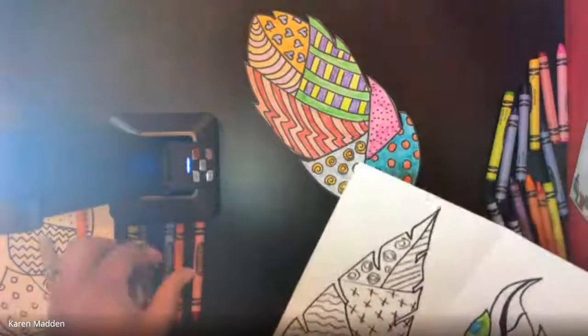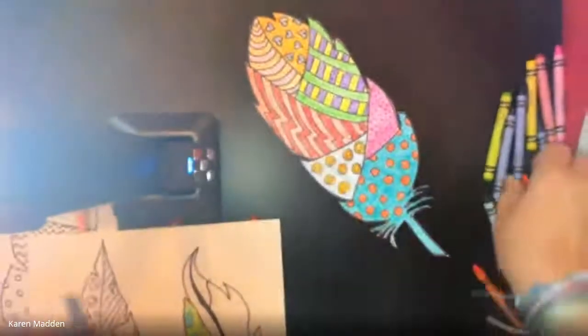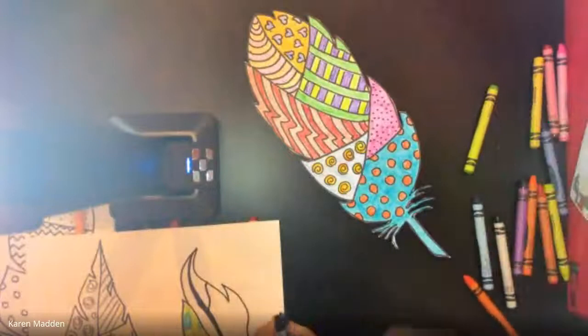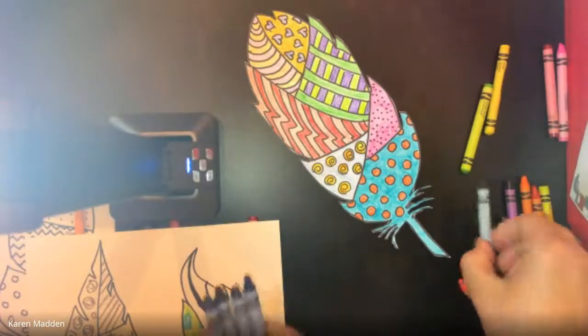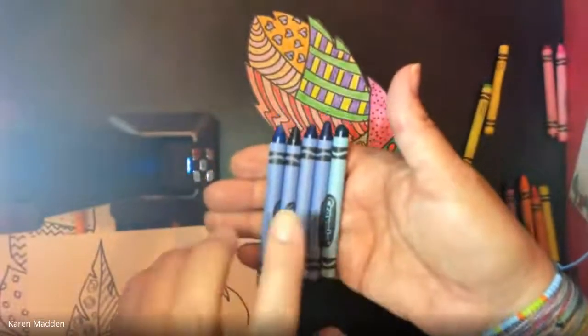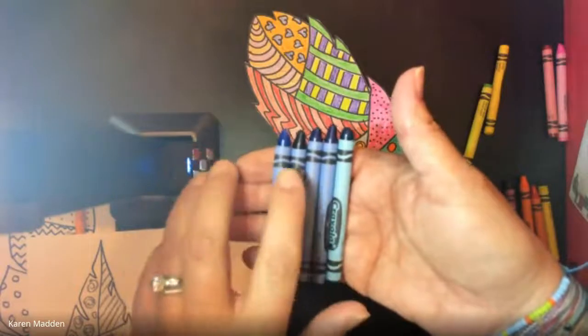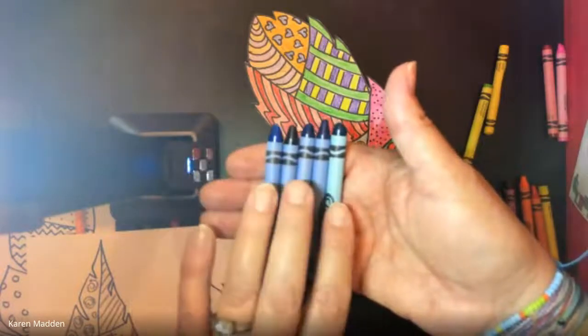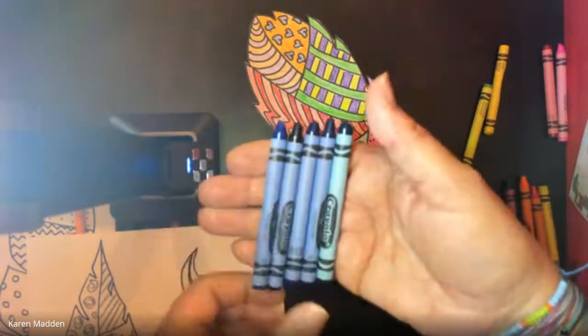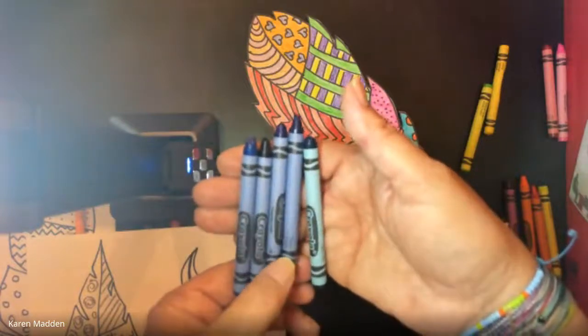So when I talk about monochromatic, monochromatic is when you choose one color and you get all of the tints and the shades of that color. So blue, and you might get the dark blue, a lighter blue, cornflower blue. These have lots of different names.